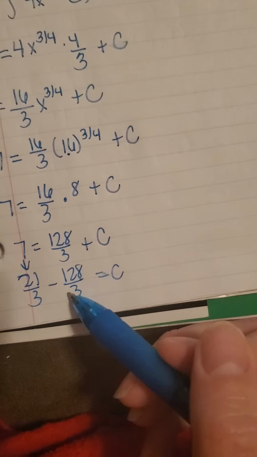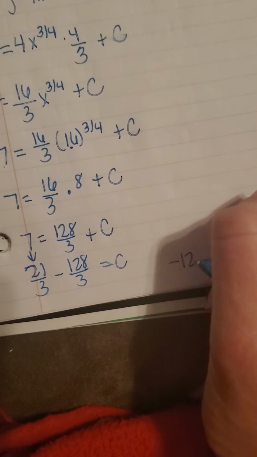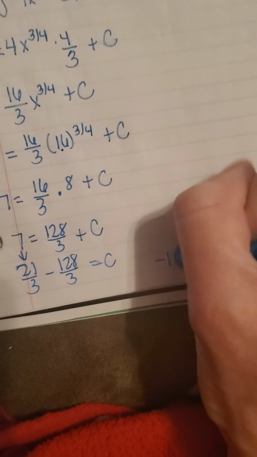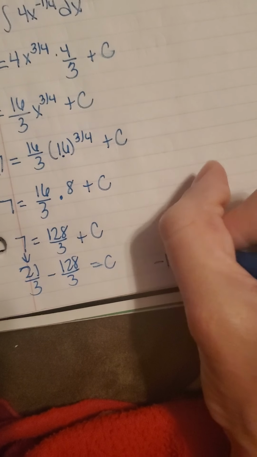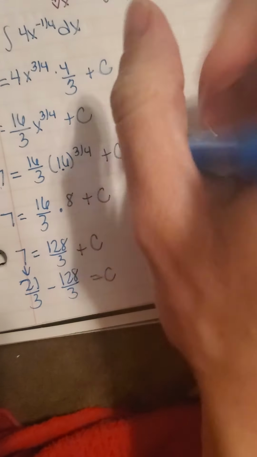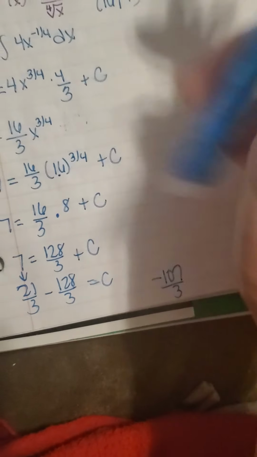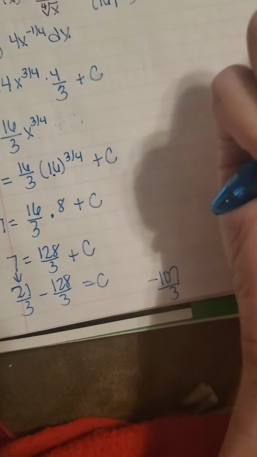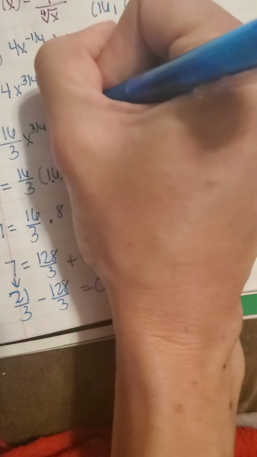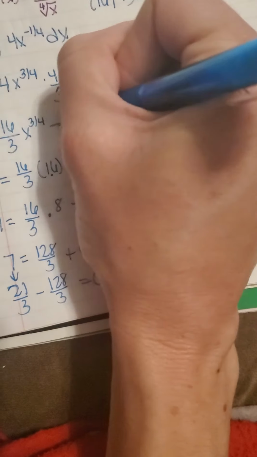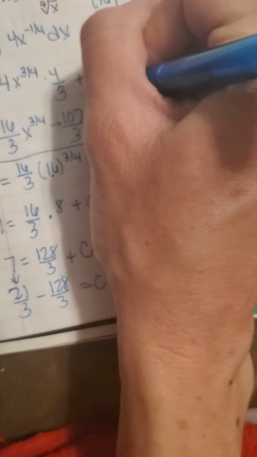So it's going to make that negative 107 over 3. So I just go back up where it says y equals and make that replacement. So minus 107 over 3. And that's what I'd have there.